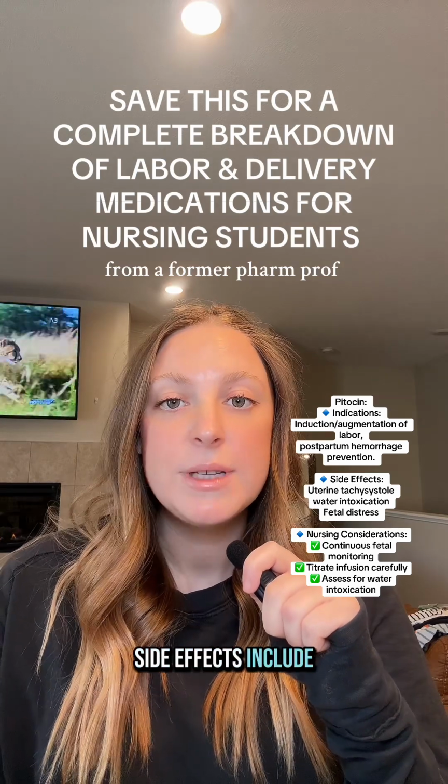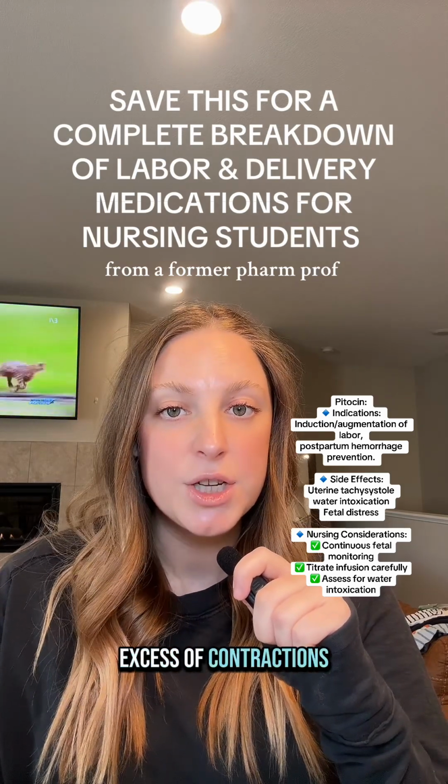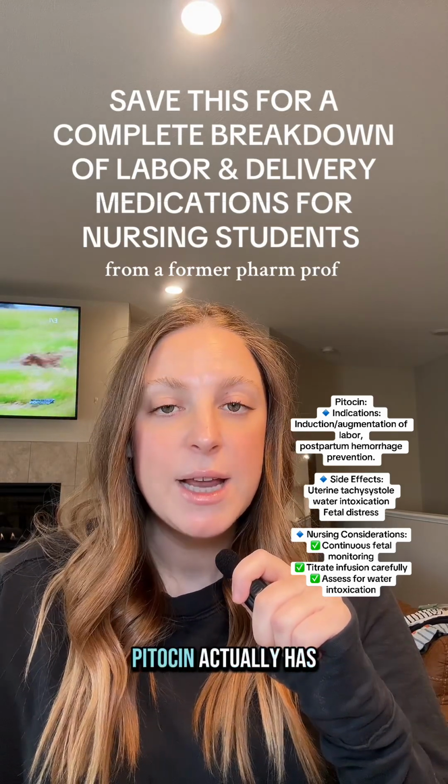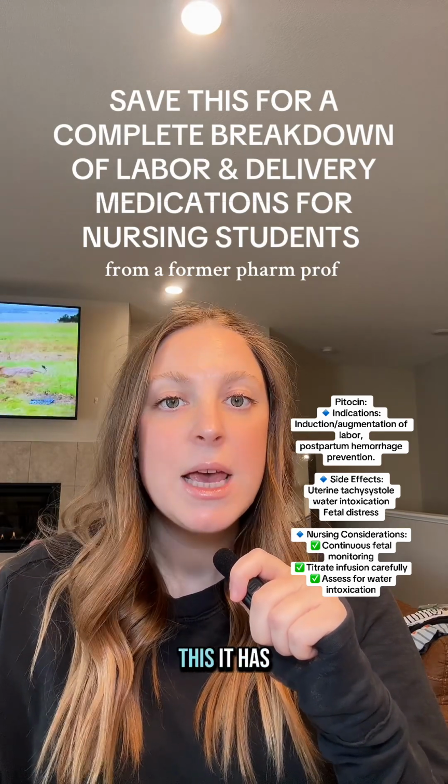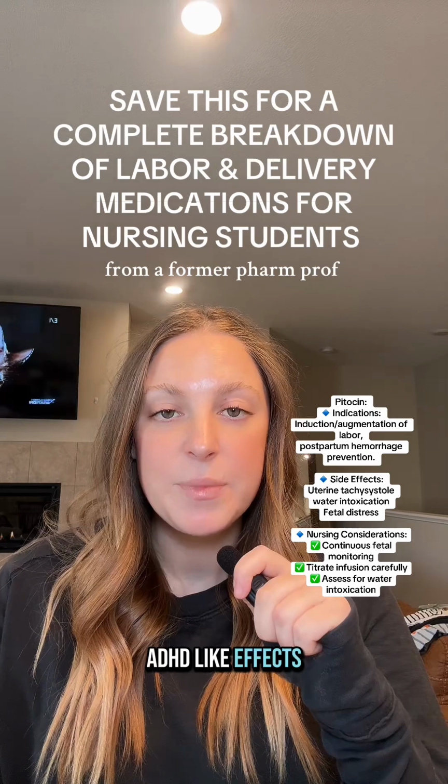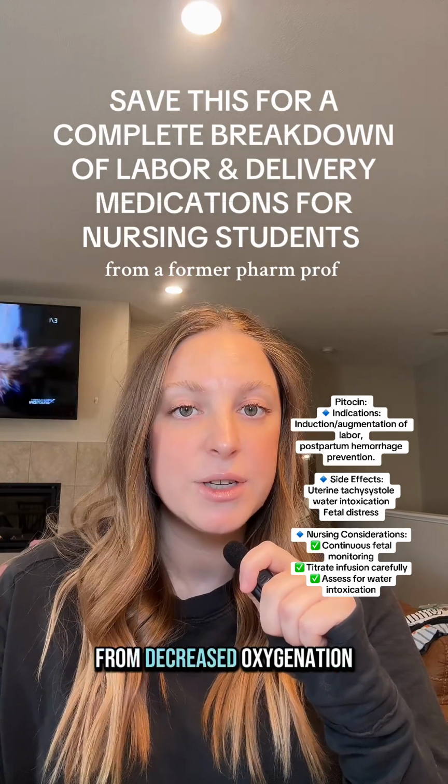Side effects include tachysystole, which is an excess of contractions, and water intoxication. Pitocin actually has a similar chemical structure to antidiuretic hormone, so due to this, it has ADH-like effects. It can also cause fetal distress from decreased oxygenation.